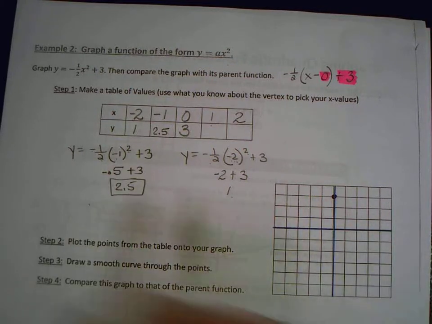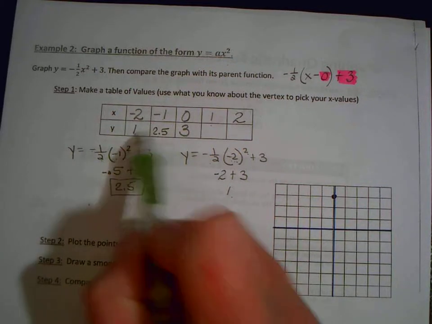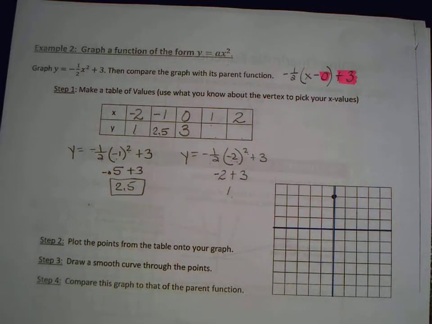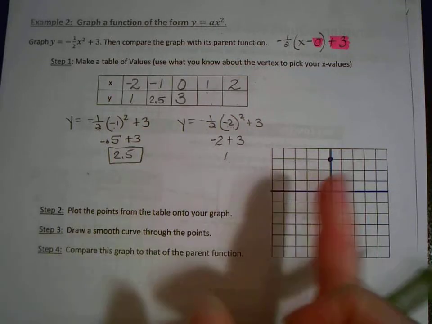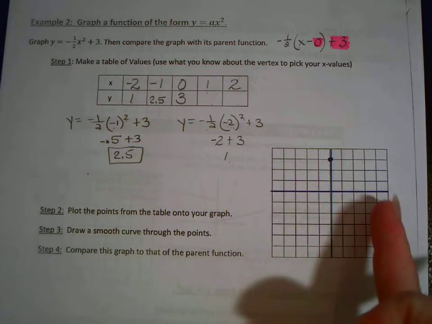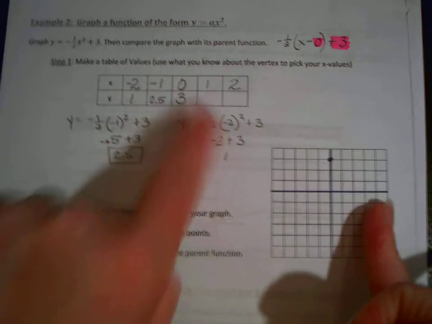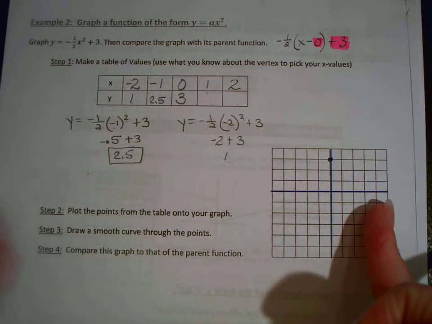Now you might be asking, why am I only doing these points and not these 2 points? One thing you will find out about a parabola is that it is symmetrical. So wherever you put a point on the left side of the vertex, the identical point is going to be on the right side. So you don't have to worry about figuring these out; they'll figure themselves out.